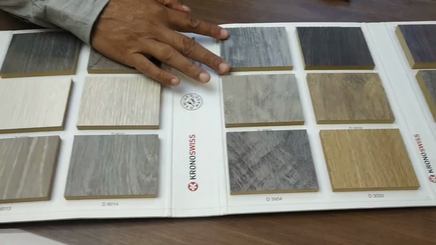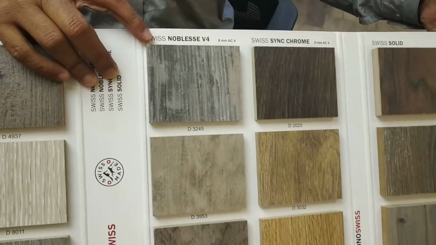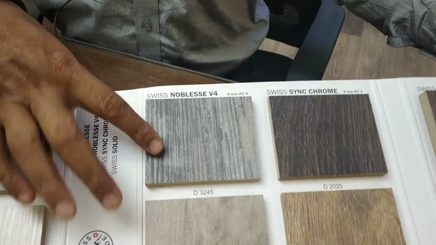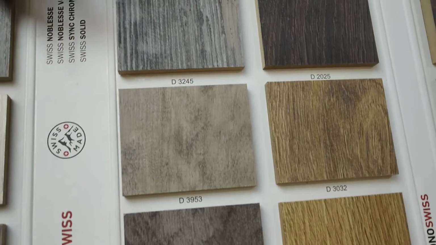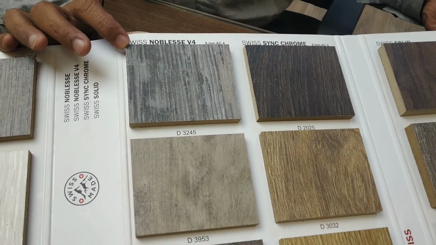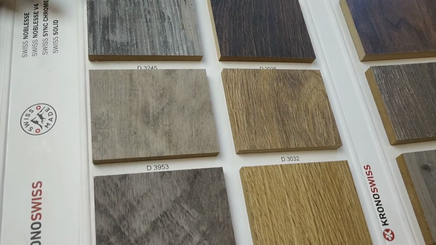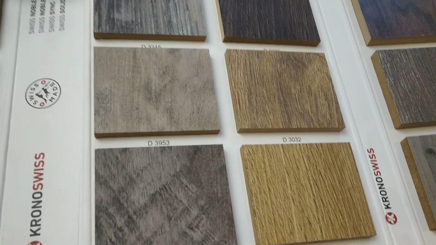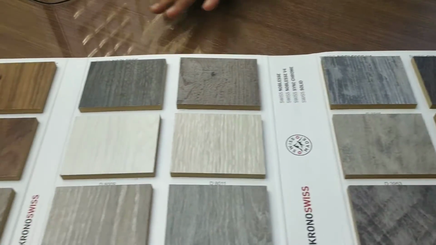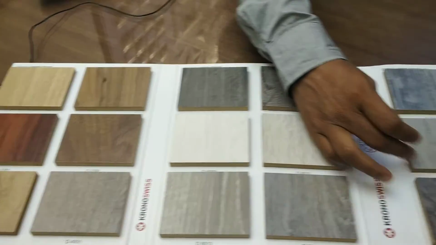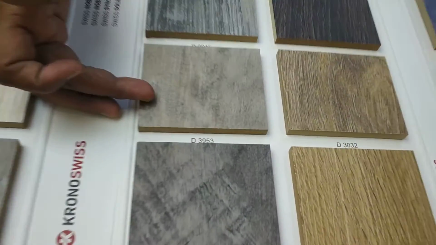Similarly, in Swiss Nobilis V4, as the name suggests, it has V-grooving on all 4 sides. It has 3 colors. One, this particular color, D3245, is of the distressed family. Somebody who needs flooring for bars and cafes can opt for this kind of flooring. There are a lot of clients who need wooden flooring but don't want any kind of grain or burls. So they can prefer these 2 shades, which look like stone finished, tile finished flooring.